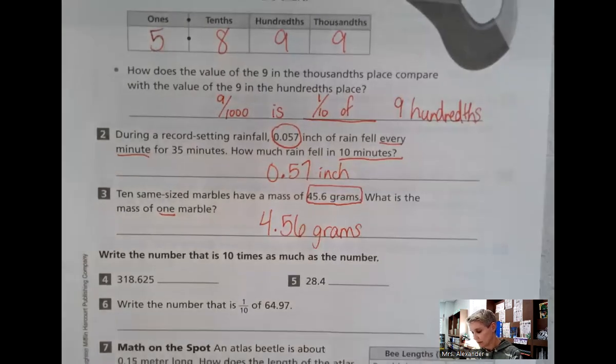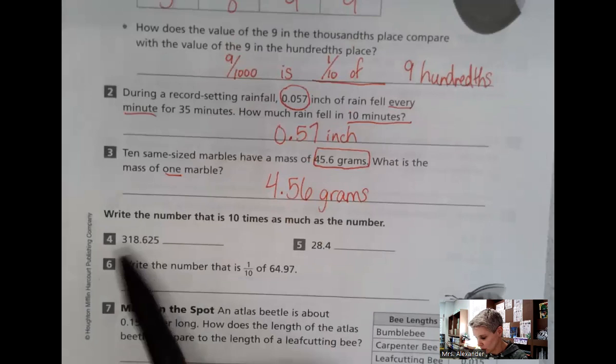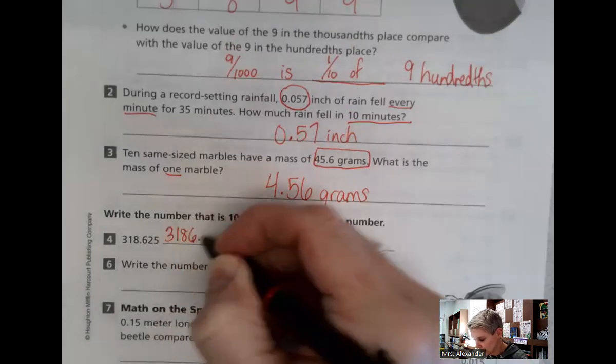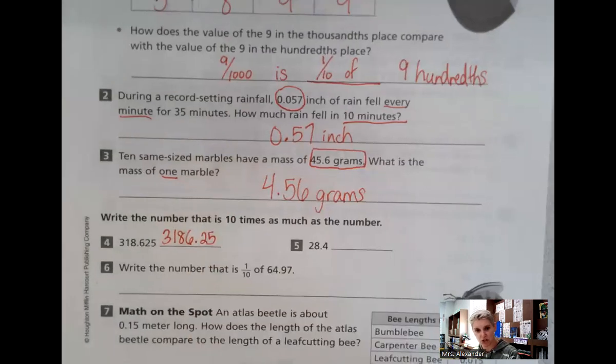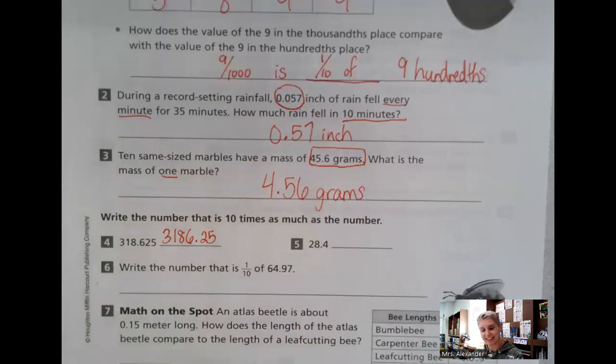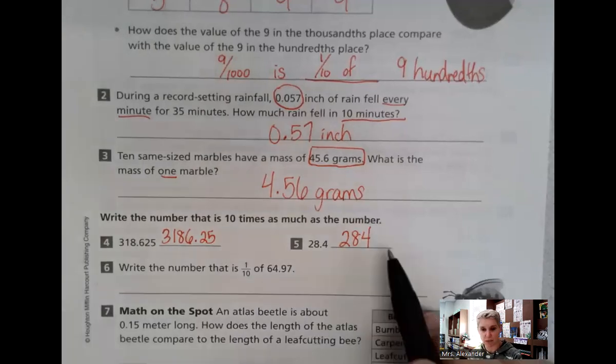All right. A number that is 10 times as much. If it's 10 times as much, our digits are moving to the left, our decimal moves over to the right. Our number should get bigger, or it is greater if it's 10 times as much. And 28 and 4/10, I almost said 28.4, 28 and 4/10, 10 times that would be a whole 284. Now our decimal is invisible. We don't need it.